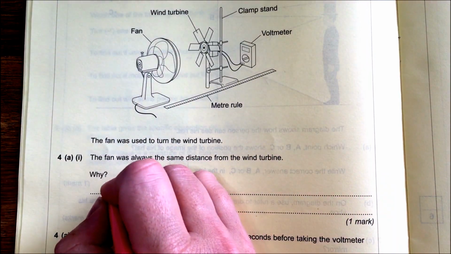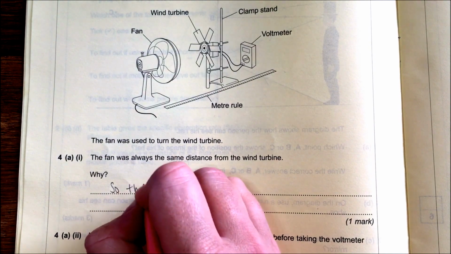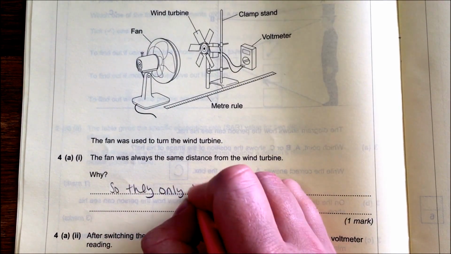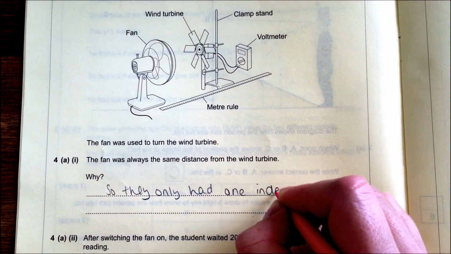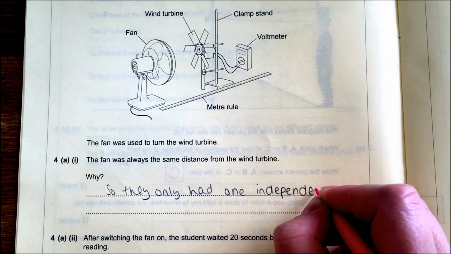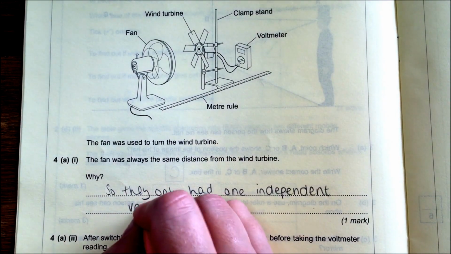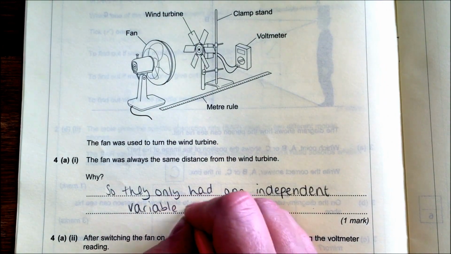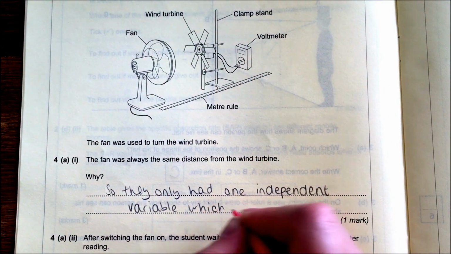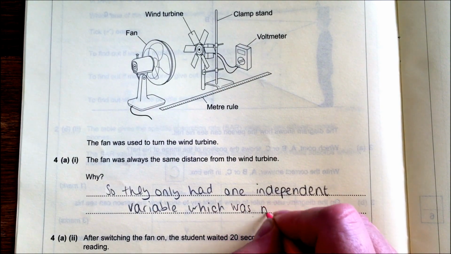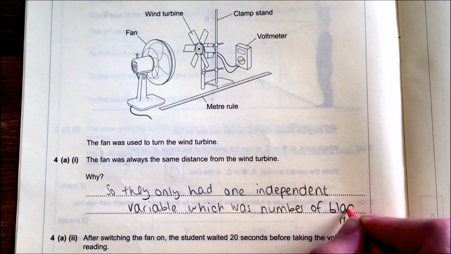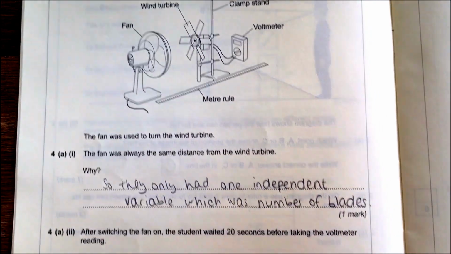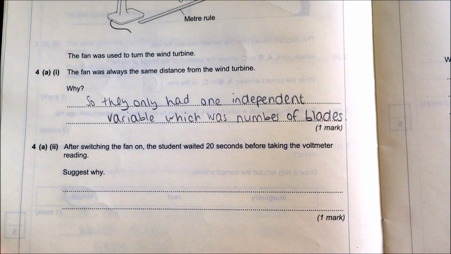I think if we put, so they only had one independent variable, which was number of blades, and that would be a good answer there because we've used our sort of ISO language.